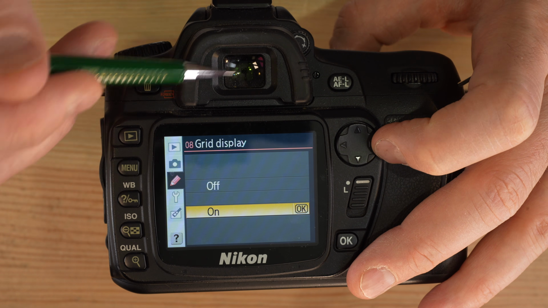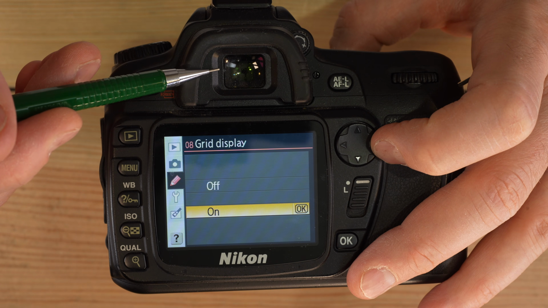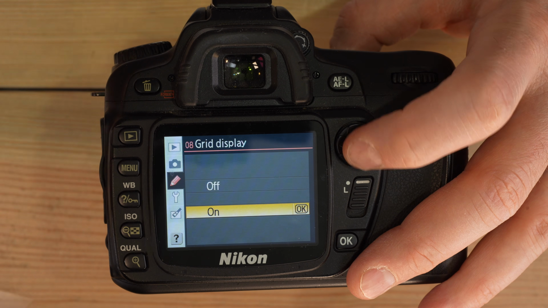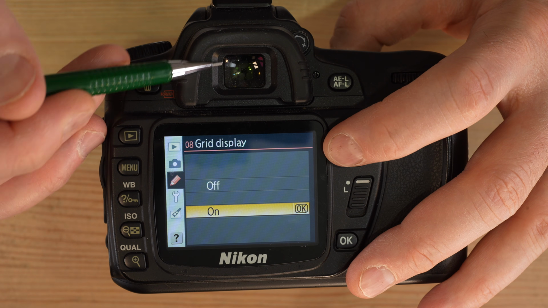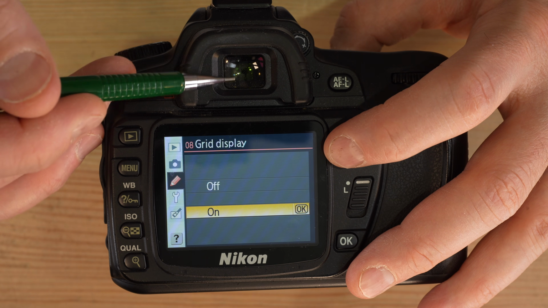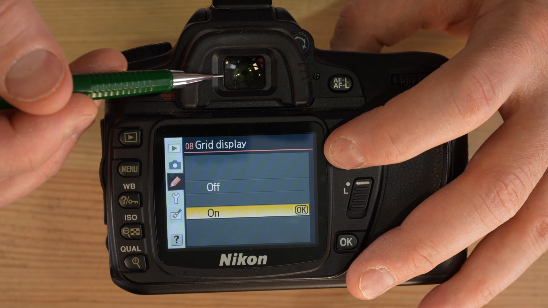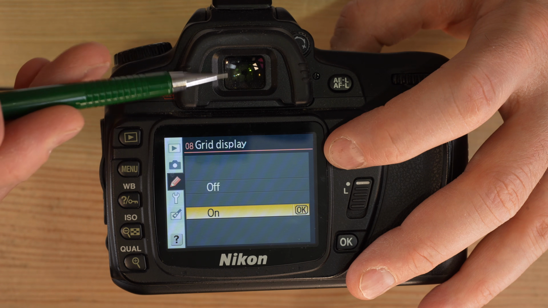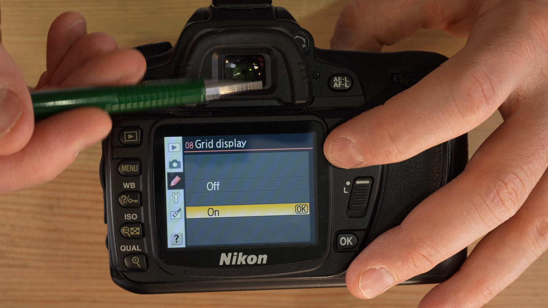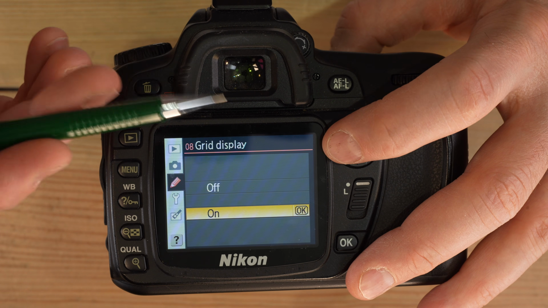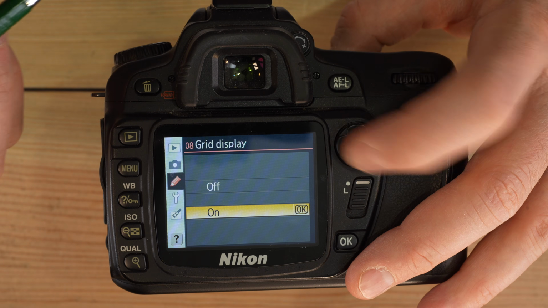Grid display on or off. In the viewfinder, do you want to have a framing grid visible or not? Matter of personal preference. I like having a grid display because it helps make sure that your verticals are vertical and your horizontals are horizontal, and also generally that you can put key points on key parts of the grid, the key points of your image, and have pleasing composition.